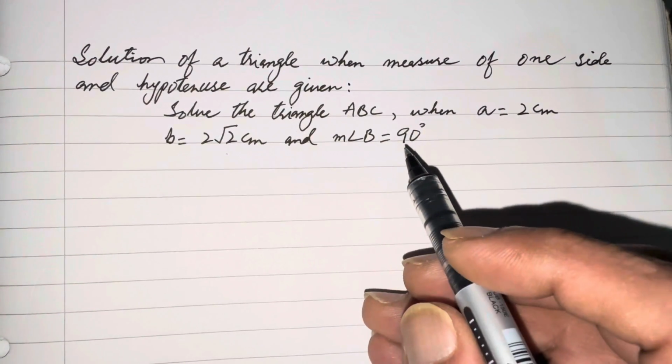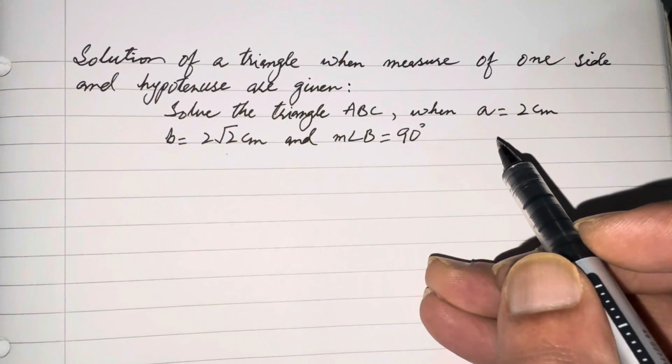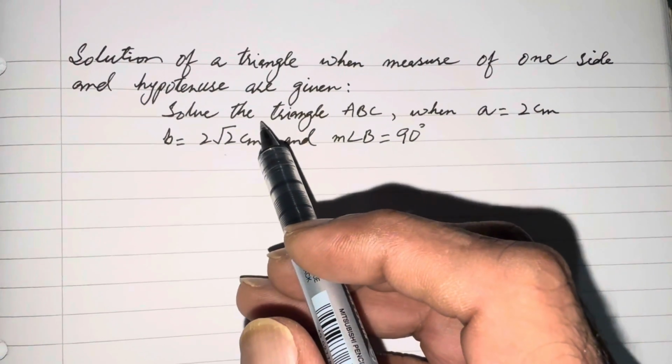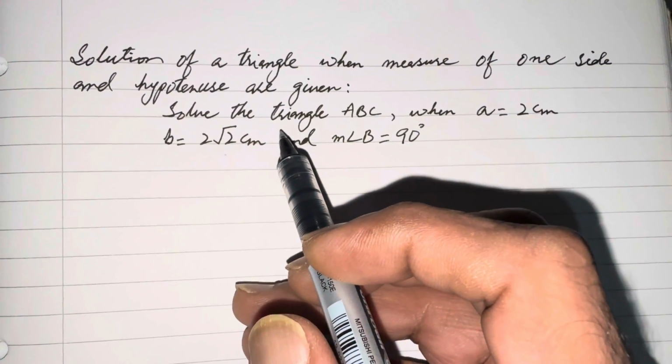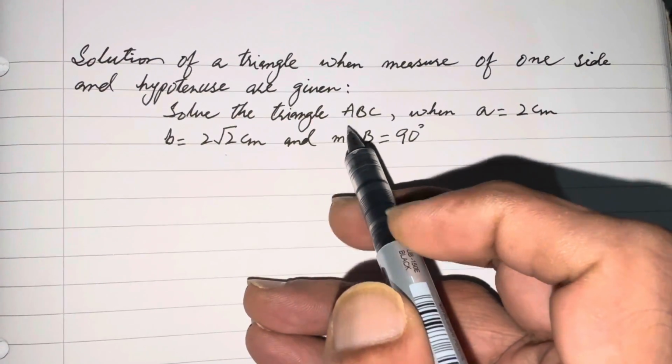So first of all, we are going to draw a picture of a right angle triangle according to the given conditions. So solve the right angle triangle ABC.